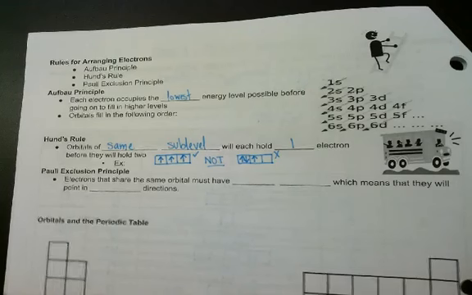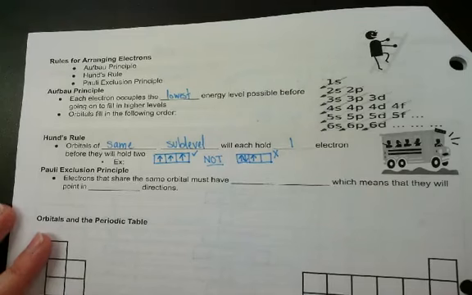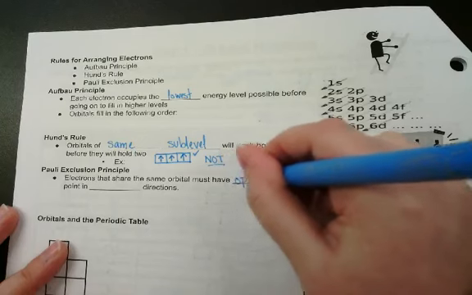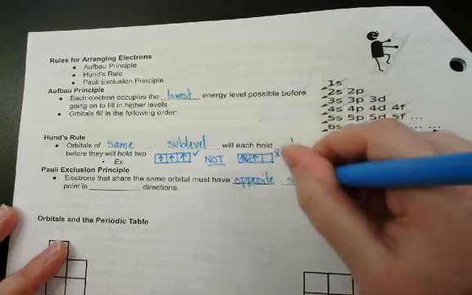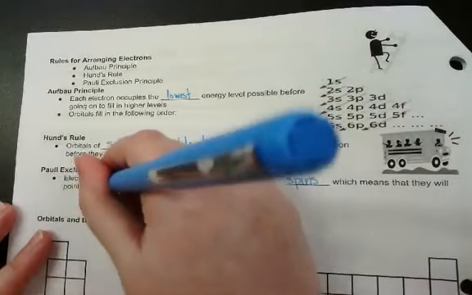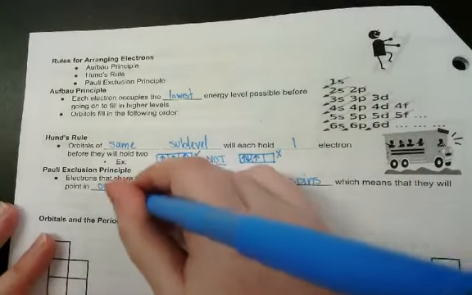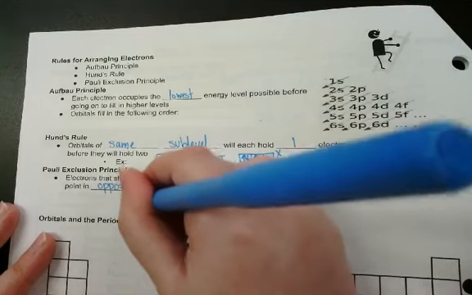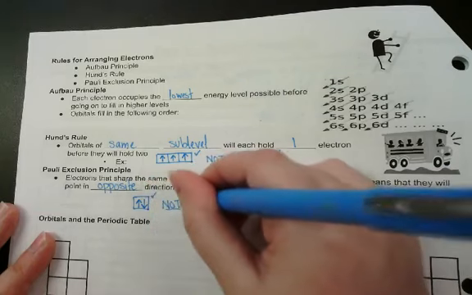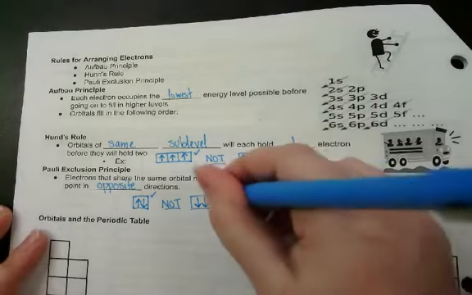All right. The last rule that we have to follow is the Pauli exclusion principle. So this says that electrons that share the same orbital must have opposite spins, which just means that they're going to point in opposite directions. Okay, so that's going to be like what I did earlier. We would have arrows, 1 arrow going up and 1 arrow going down, not 2 arrows going down or 2 arrows going up.